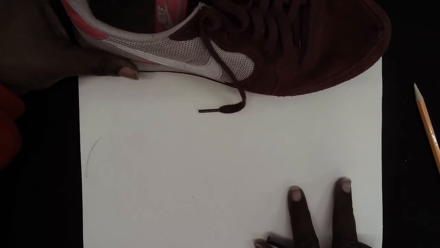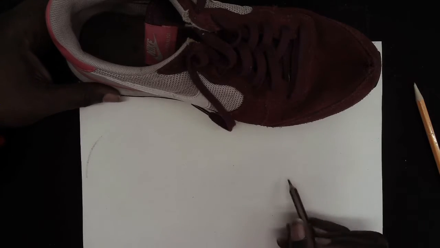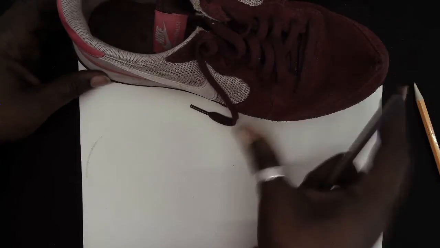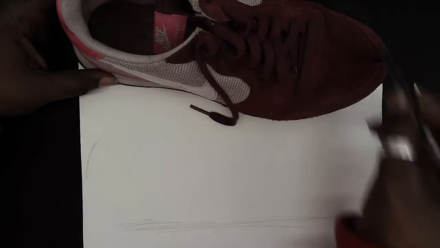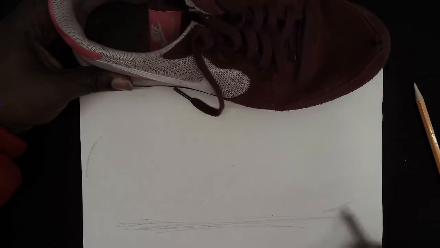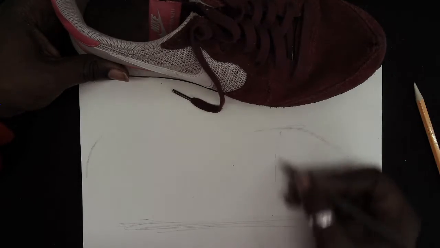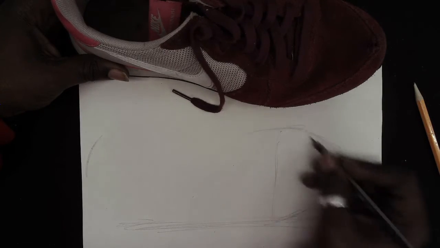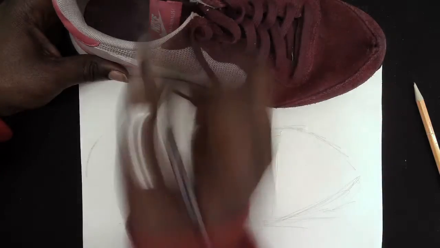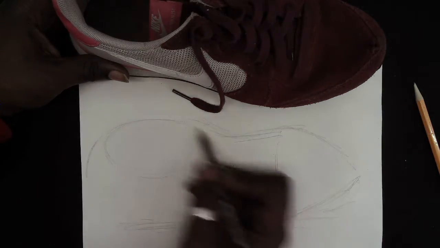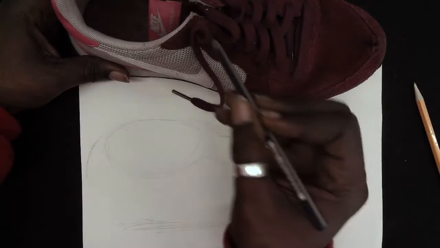I'm going to position my trainer so I can see the whole of it, and draw exactly what I see. Using our measuring techniques, I'm going to break it down into simple shapes, drawing from the angle that I see. Very simply, a simple plan, almost a gesture sketch. You can see how I'm keeping everything very loose and fluid at the moment, following the lines as well.